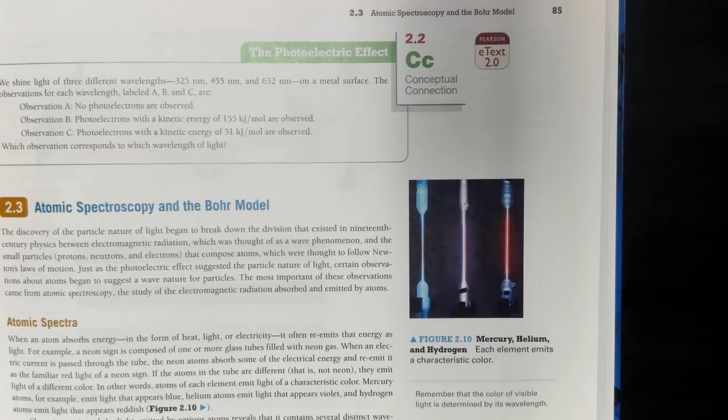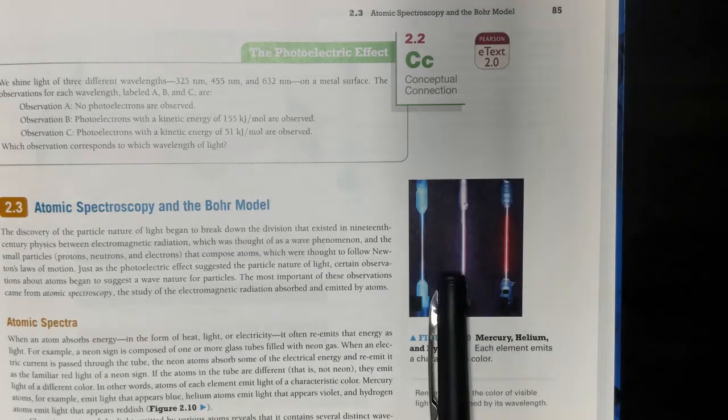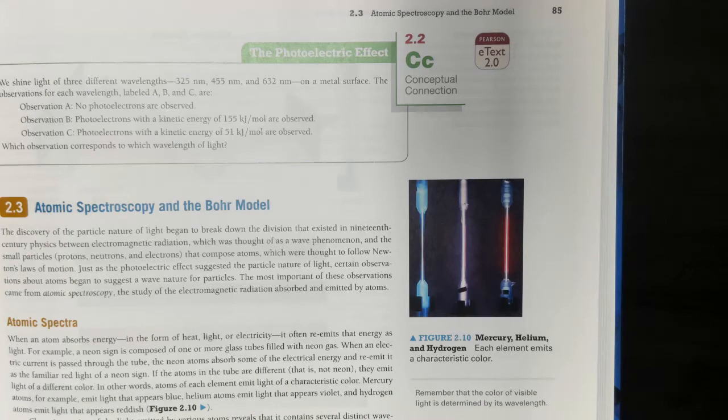Look at this. These are emission tubes, and you can read the caption down below here. These emission tubes have a gas in them. Mercury is on the far left. Mercury can be a gas. I mean, it's a liquid metal, but you can excite it. You can heat it when it's ionized with electricity. It goes into the gas phase. The middle one is helium, and the one on the far right is hydrogen. So let's look at the hydrogen. It's right here.